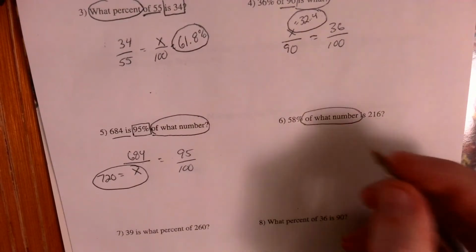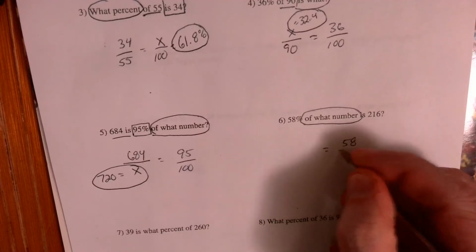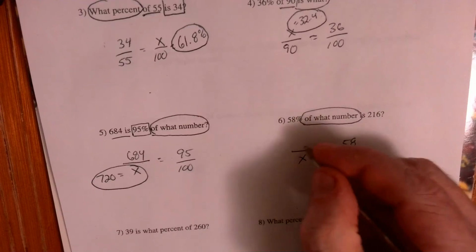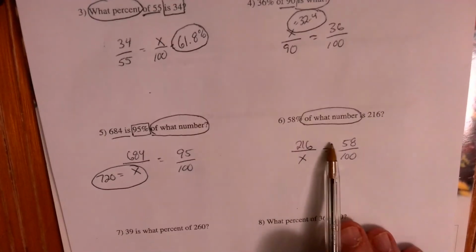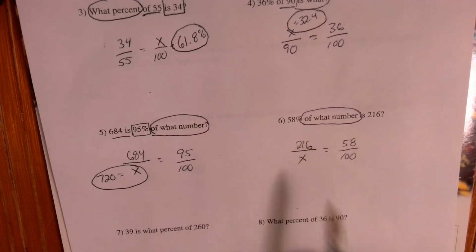Okay, next one. 58% of what number? Now you don't know the "of." Is 216, so 58 goes over 100. "Of," don't know, "is," that's the part. So on a test, again, if we keep talking about this test, you got a 58% on the test. You got 216 points on the test. They want to know how many was it out of.